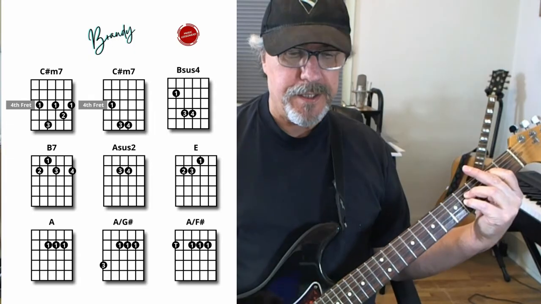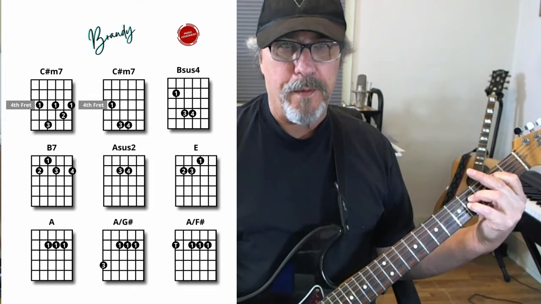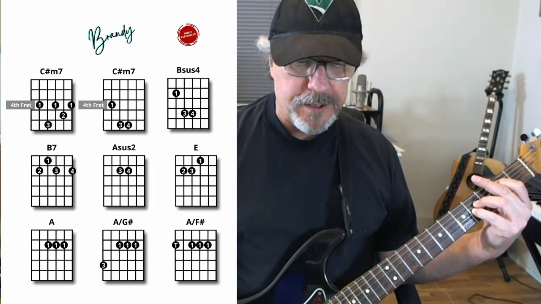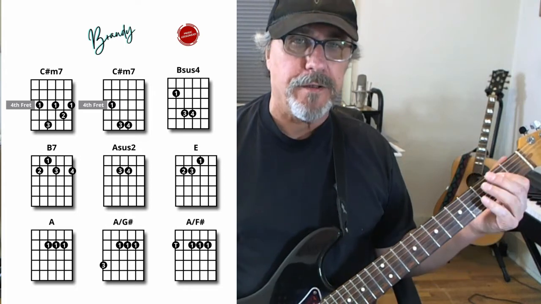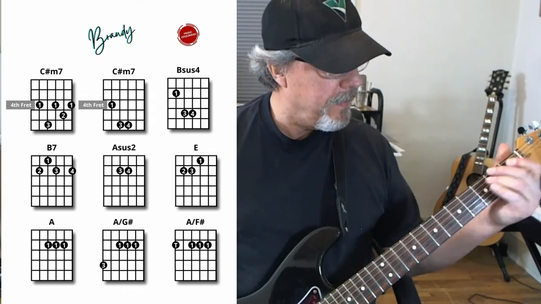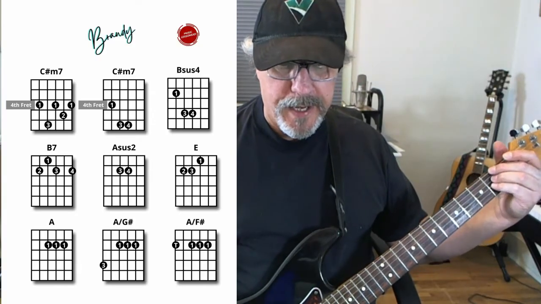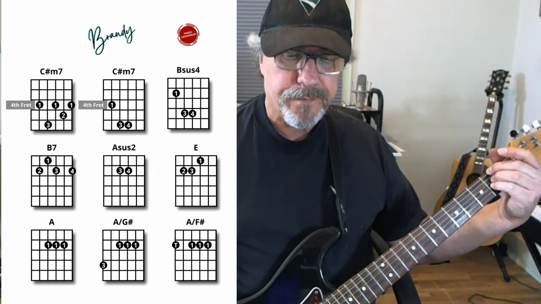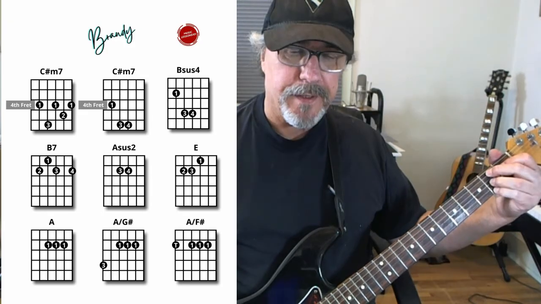Okay, so that's the intro, or almost the intro, and then we got one last little thing we have to do. It does a walk down, so it goes A, G sharp, and then an F sharp over the A sus2, and then do a B 7, okay?